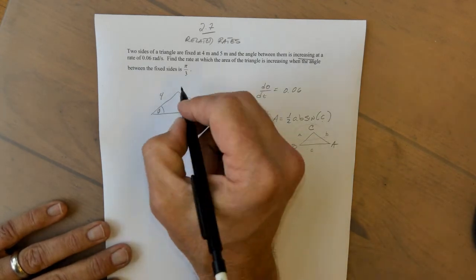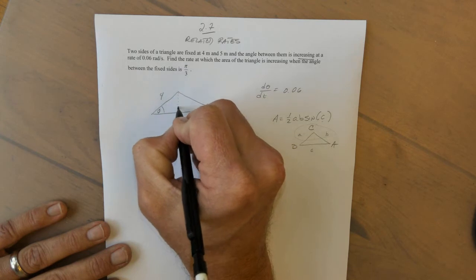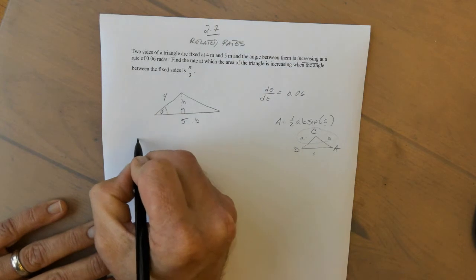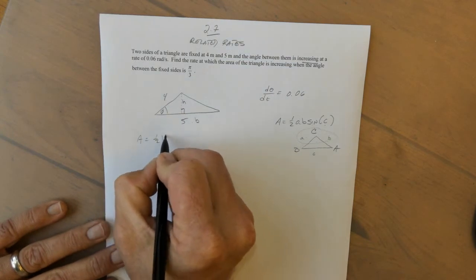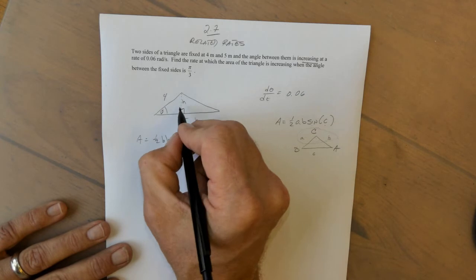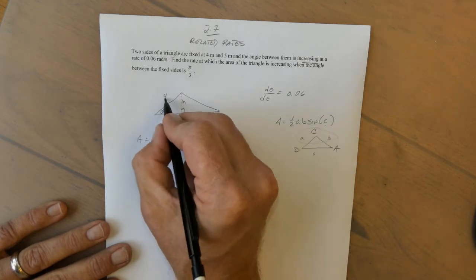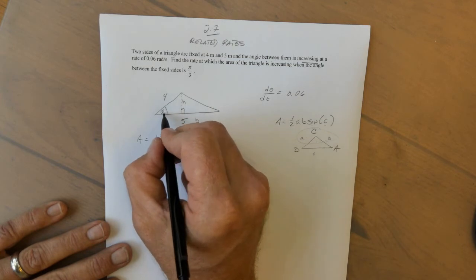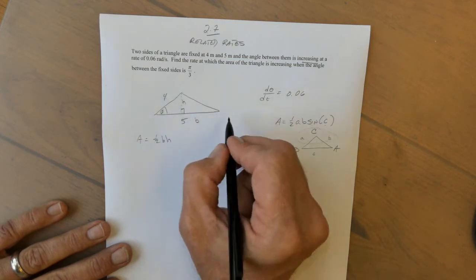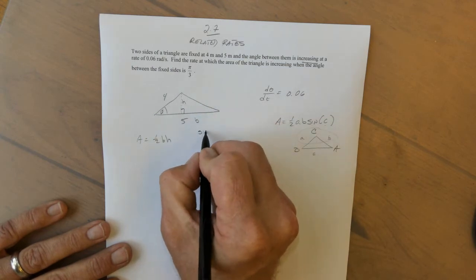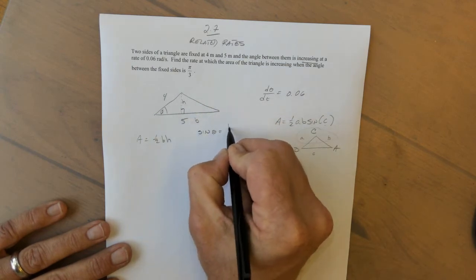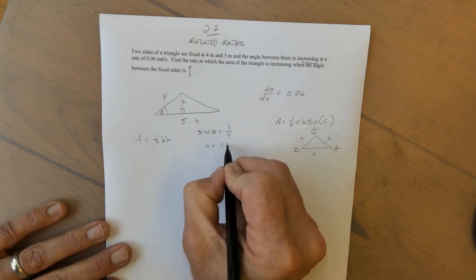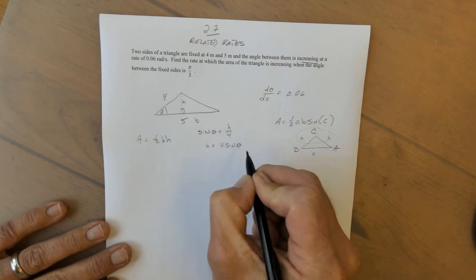So what I would do is drop a perpendicular. If we call this our base, that's our height. We also know the area of a triangle is 1/2 base times height. So by dropping a perpendicular, I have formed a right triangle here. And we know the relationship between this angle, the opposite side, and the hypotenuse is the sine. So the sine of theta is equal to h over 4. So h, the height, is equal to 4 sine theta.